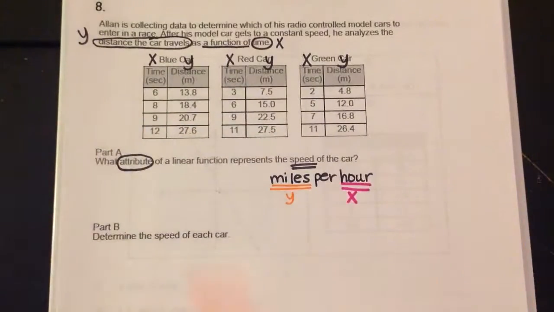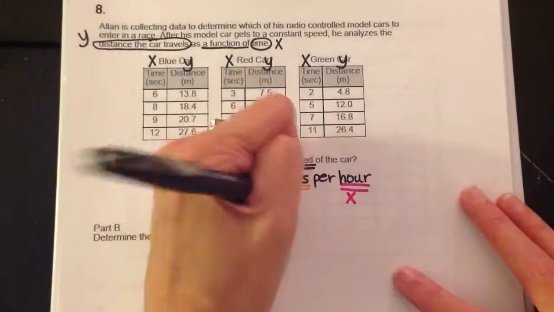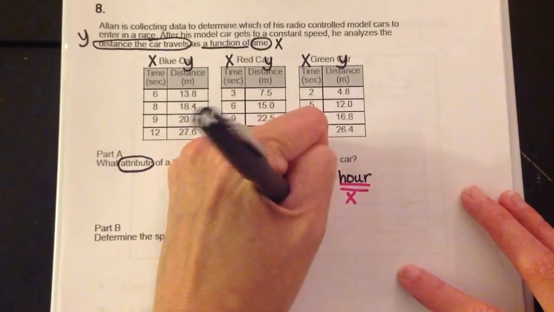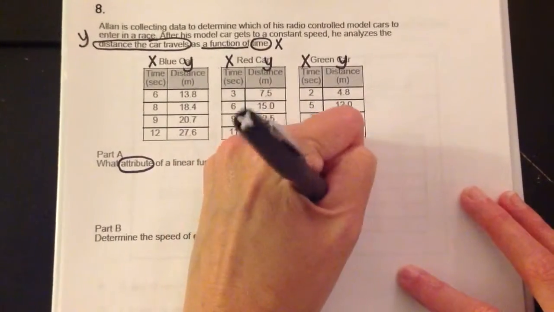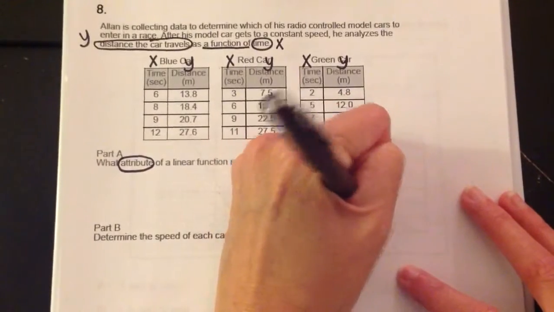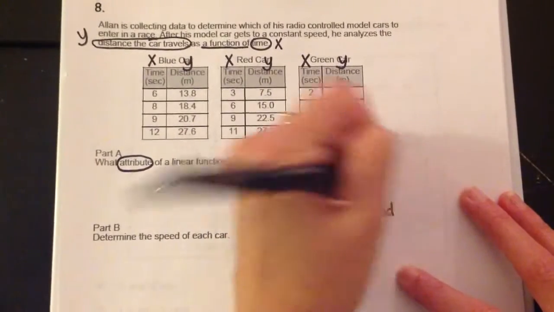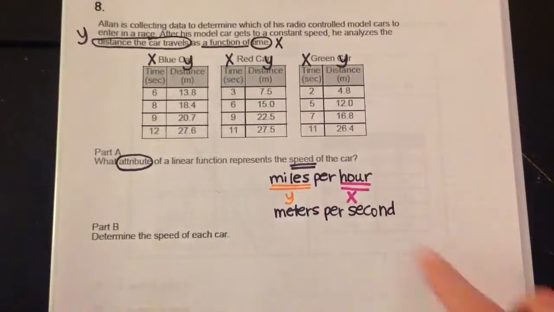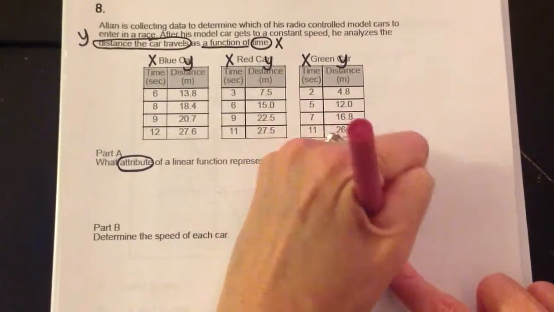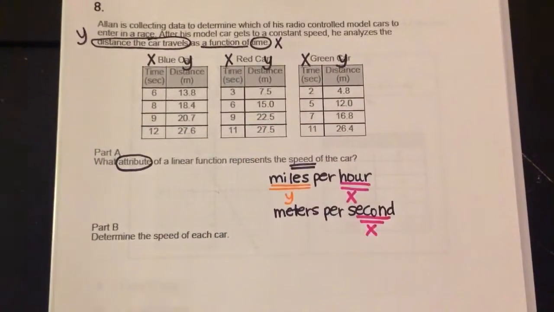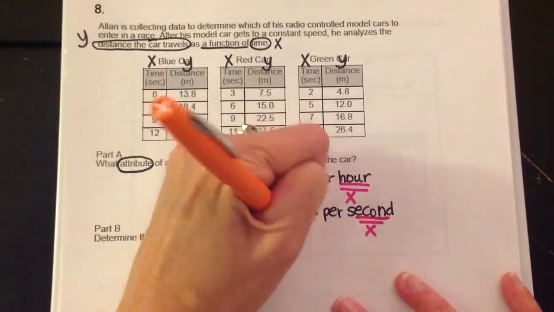But in this problem, our speed is not miles per hour. Our speed is really meters per second, because seconds are my x values, and meters is what we're measuring our distance in.